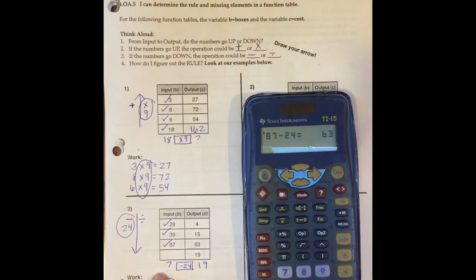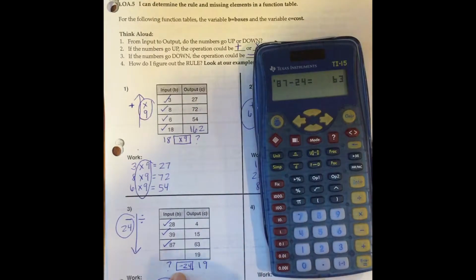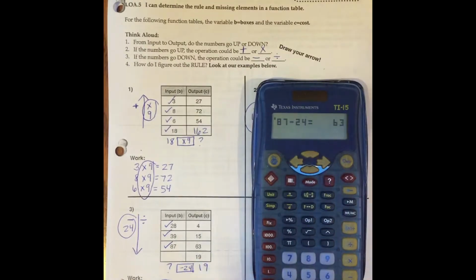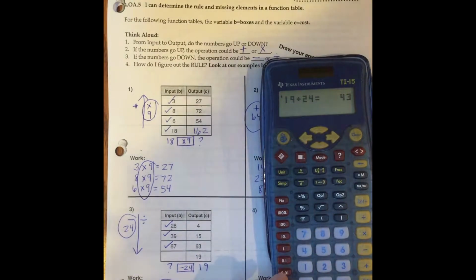I can't plug this into my calculator. I can't put question mark minus 24. So I need to do the inverse operation to solve this. The inverse operation of subtraction is addition. So my equation is going to look like this. 19 plus 24 equals, and then I can plug it in. I get 43.